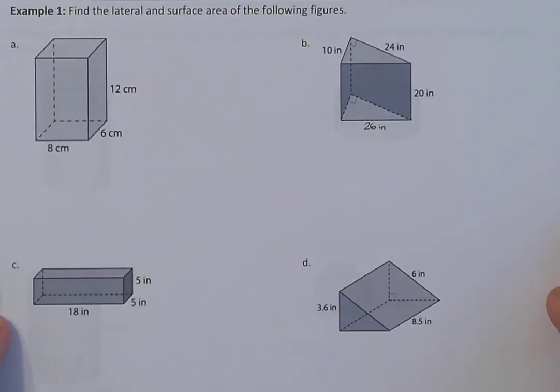Now, the 3D shapes that we're going to spend our time on today are rectangular prisms and triangular prisms. The thing that you will need to know is the area formula for a rectangle, which is length times width, and the area formula of a triangle, which is 1/2 base times height. And that will all come into play throughout our time.